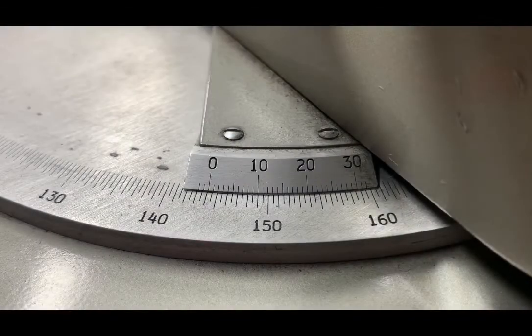Ladies and gentlemen, what you're looking at is a close-up of our infamous vernier scale. And after this tutorial, I'm confident that you'll be able to read this very easily. It'll seem trivial. So let's go ahead and get started.